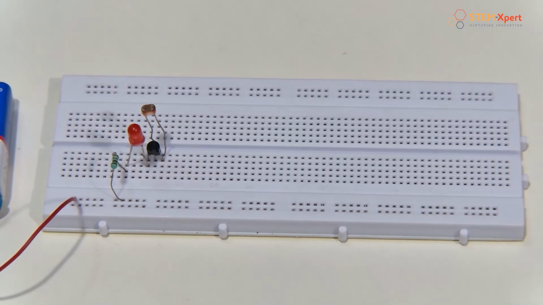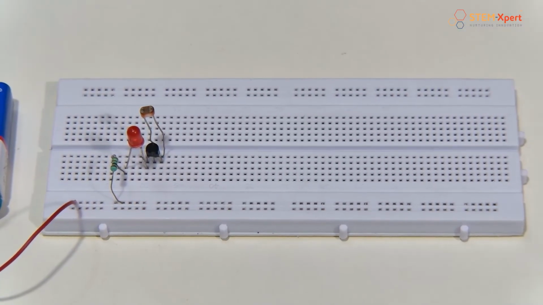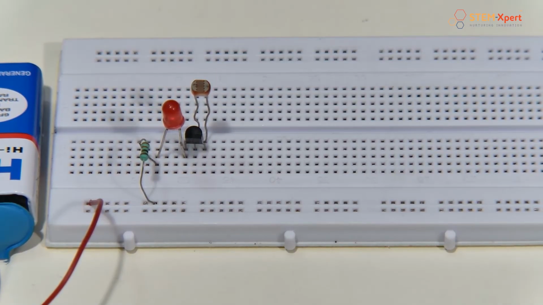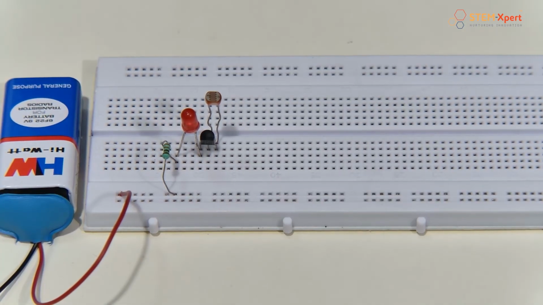So what about yours? Okay, so take your time but ensure you are connecting one terminal of LDR along with the base of the transistor and the remaining one is connected along with the emitter of the transistor. I hope you have completed the connection of LDR along with the base and emitter terminal of the transistor.